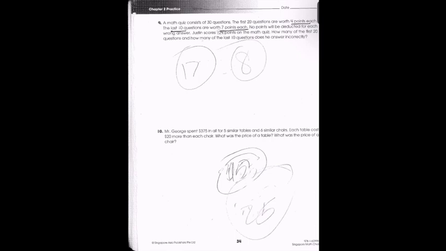But you guys can divide it into 2 sections. You can divide it into when it was worth 4 points each, and another section where it was 7 points each. But generally, the basic idea is the same.